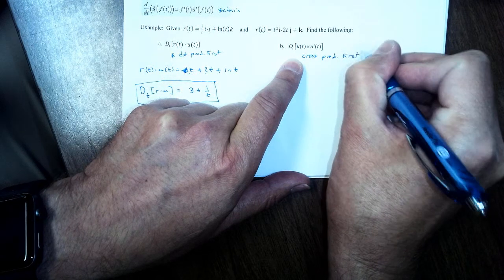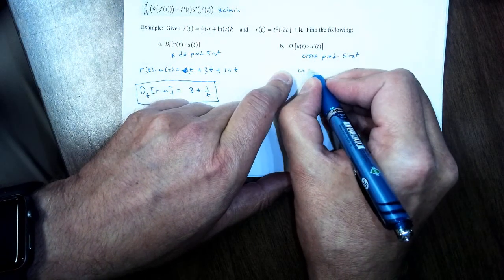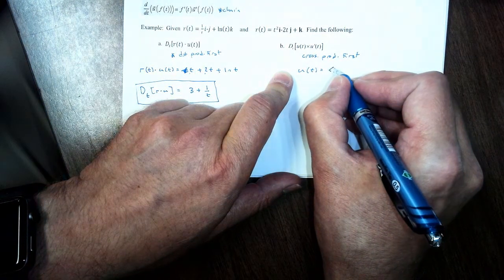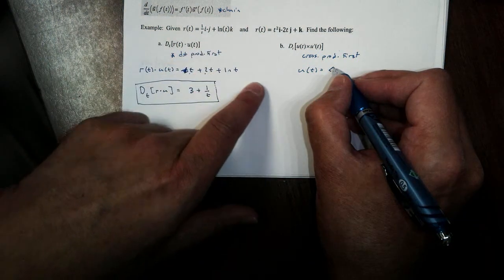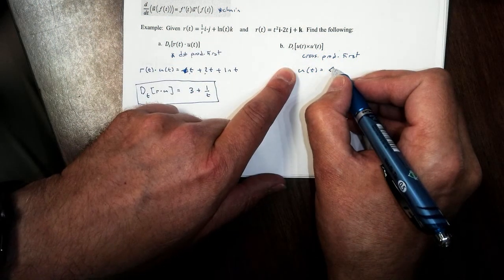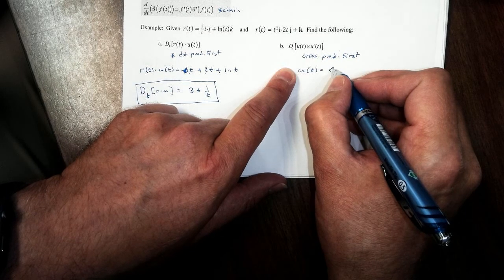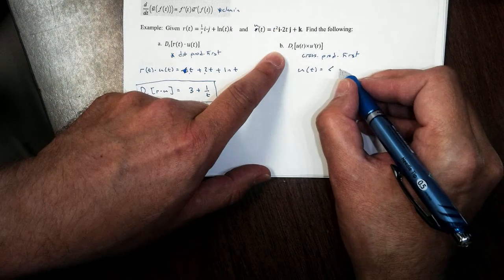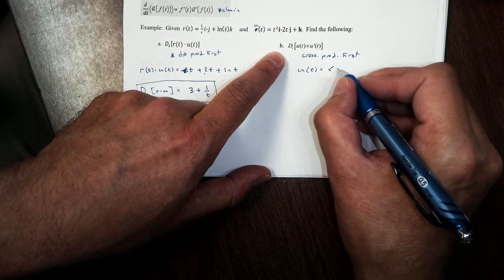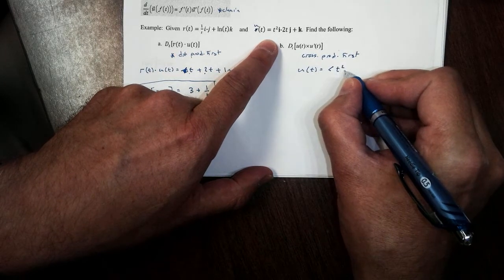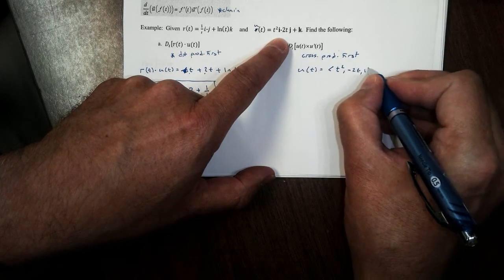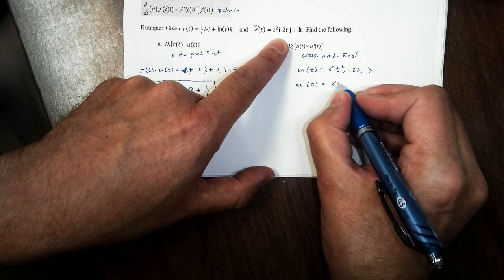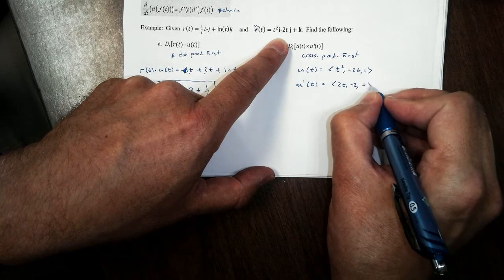But this is a little bit different. We want u and u prime. So u of t, we are told, is, I see the problem, there should be a u. There we go. So u of t is going to be t squared, negative 2t, 1. U prime of t is 2t, negative 2, and 0.